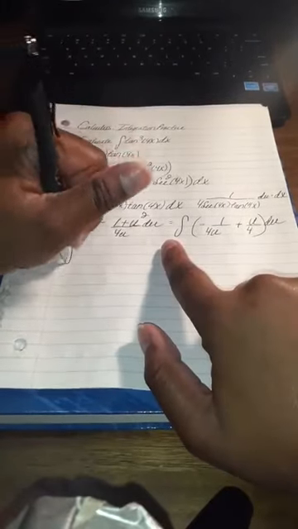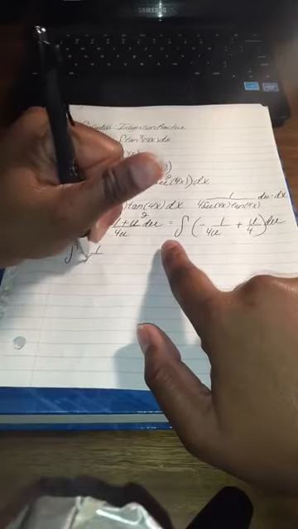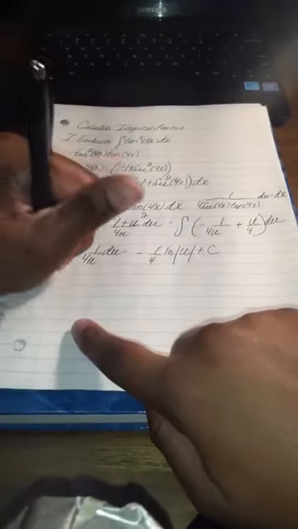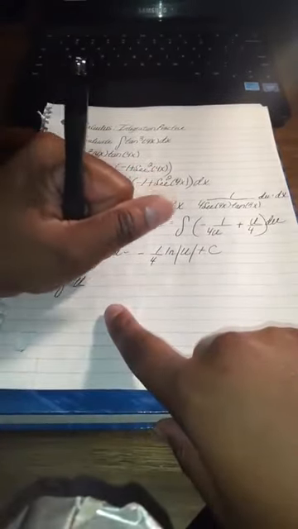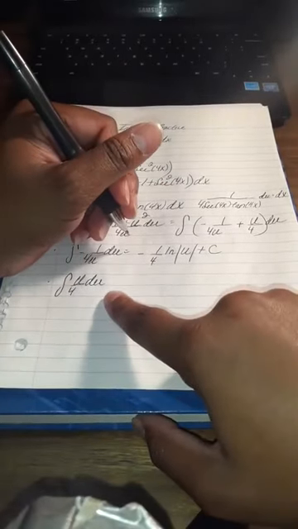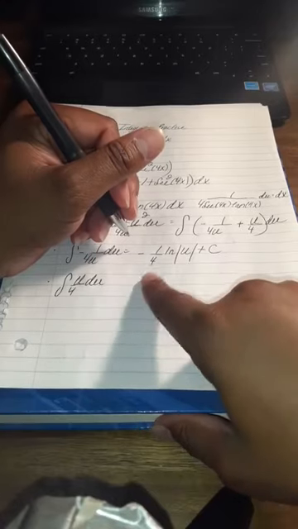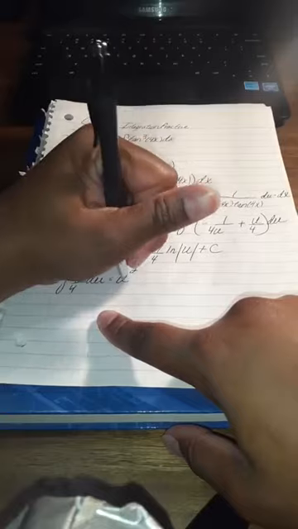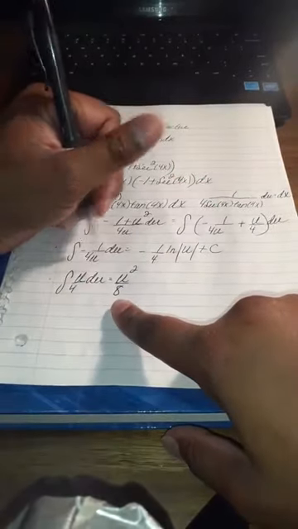Okay, so let's just integrate each piece of this and take it from there. So this is -1 over 4 ln absolute value of u plus c, and then we'll need the integral of u over 4 du. Again, you could pull out 1 over 4, so that would essentially give you 1 over 4 times u squared over 2, which will give us u squared over 8 plus c.